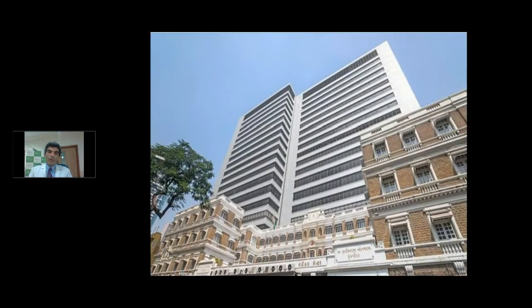This is just a picture of the room that we're sitting in. So this is the Sir H.N. Reliance Foundation Hospital. It's an old heritage hospital which is 90 years old, and it's been revamped recently. So the back tall building is the tower building where the patient rooms are, and the front heritage building on the third floor is where I'm sitting, where the whole floor is our rehabilitation and sports medicine department.